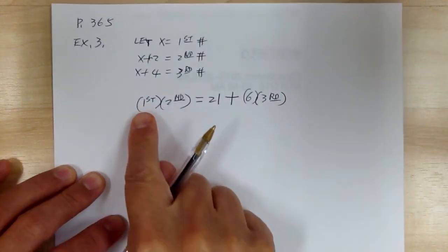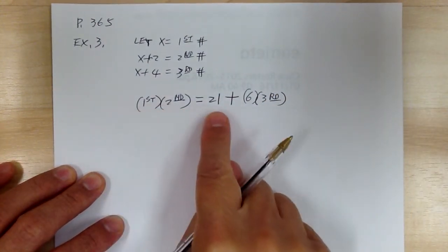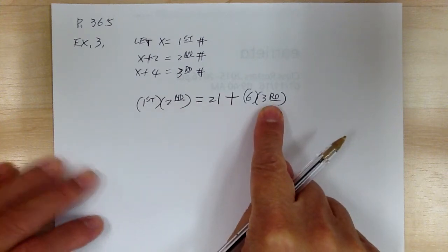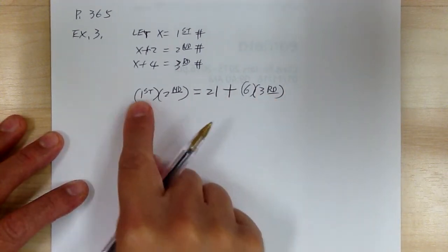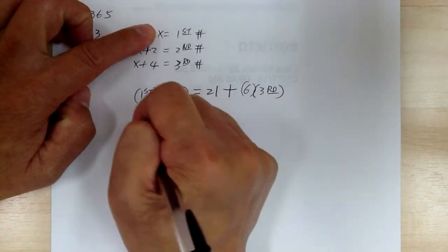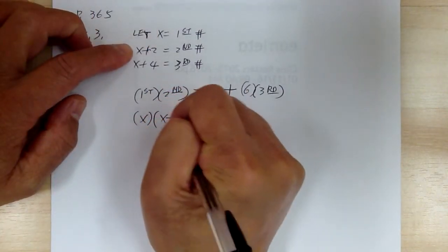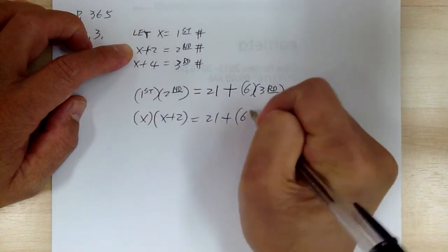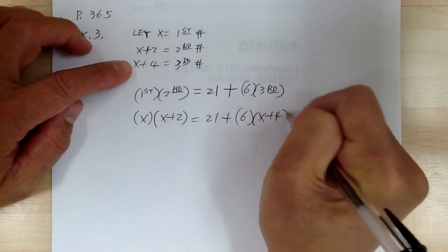Again, the product of the first two is 21 more than 6 times the third. Now let's substitute this in here. So first is x, second is x plus 2, equals 21 plus 6 times the third.